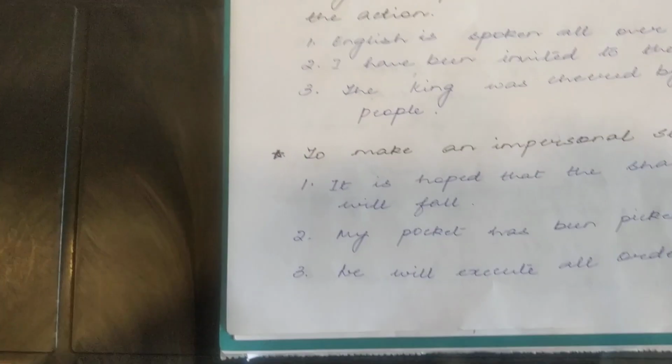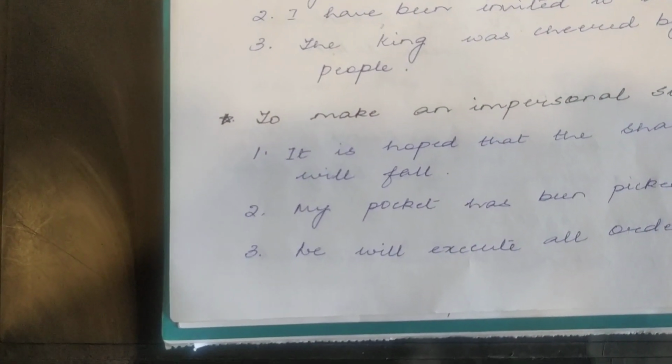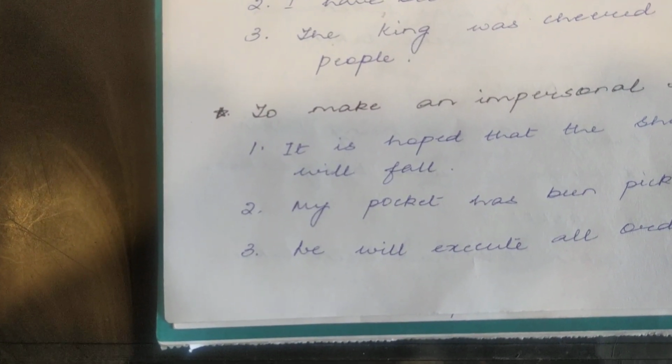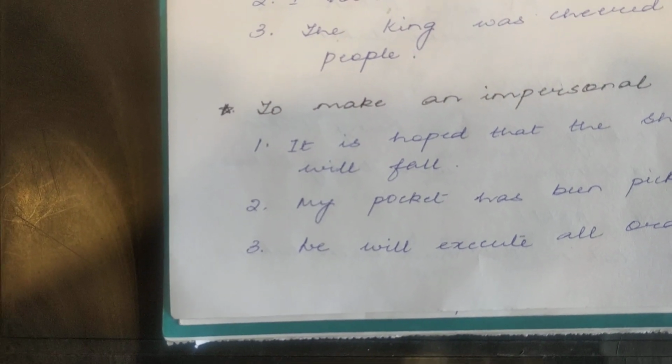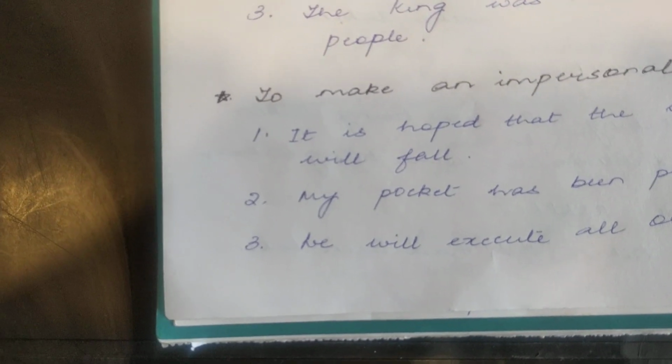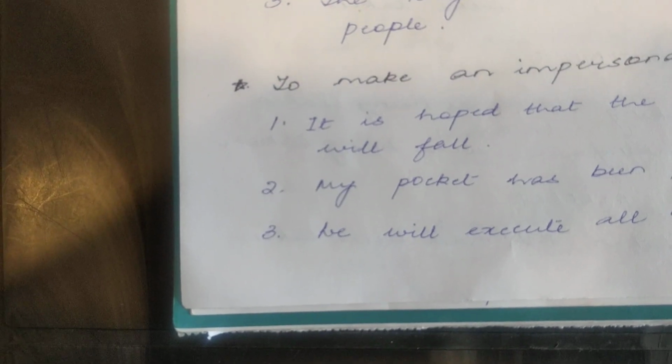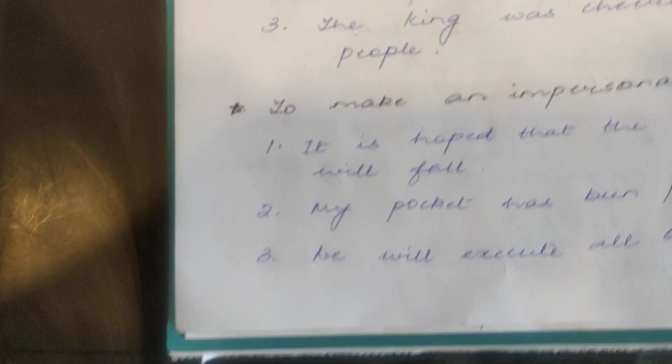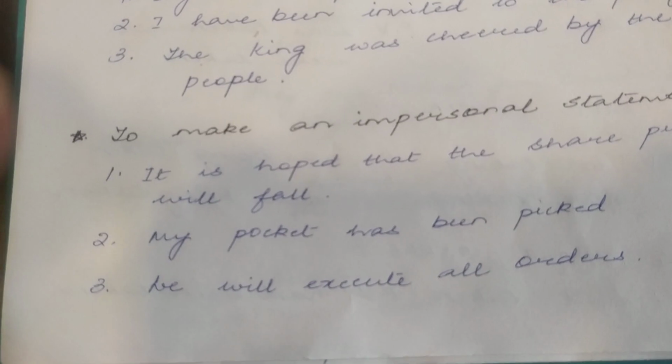The third, to make an impersonal statement. It is hoped that the share prices will fall. My pocket has been picked. We will execute all orders.